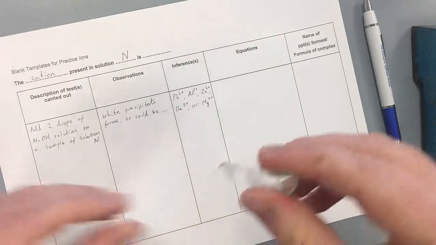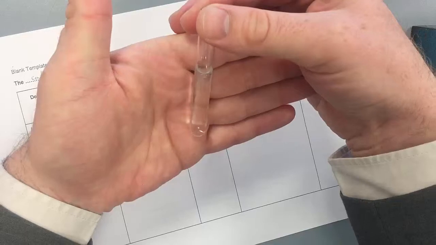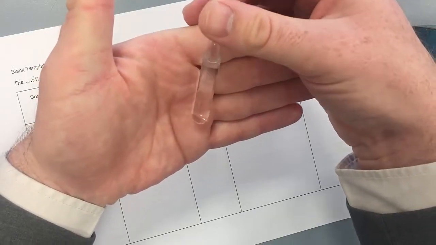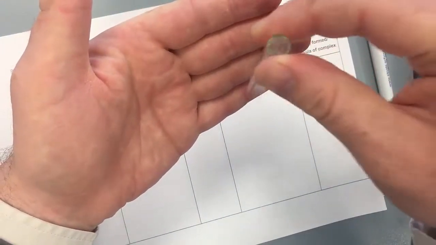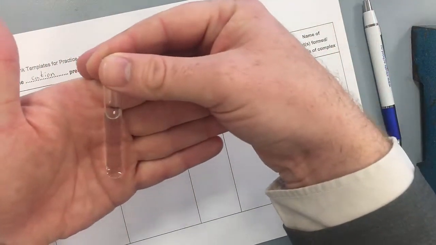And when we do that, we can see that the precipitate has disappeared, so it's dissolved. There's a tiny little bit left at the top, but if I give that a bit of a shake, we'll see that disappear completely. So hopefully you can see that.